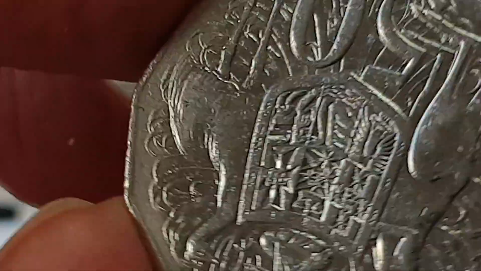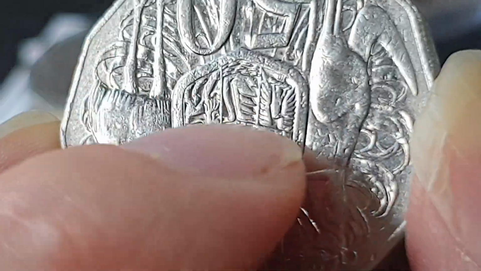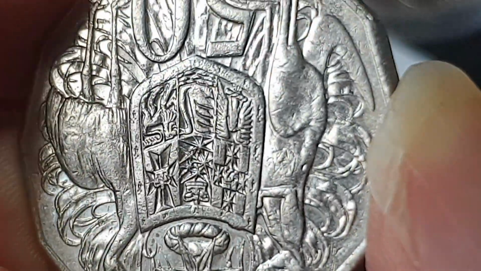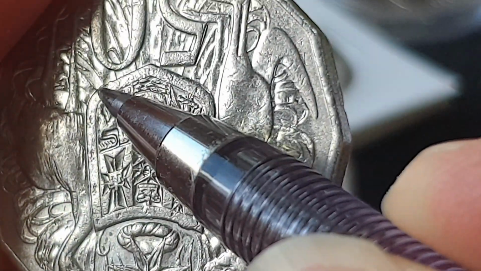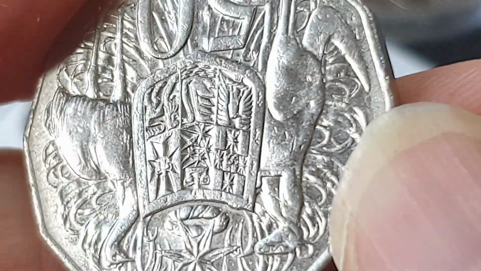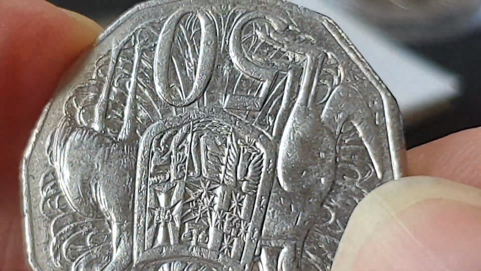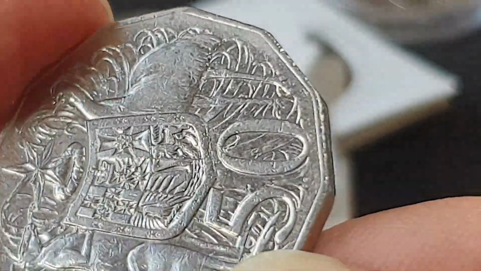So it looks like it's actually breaking down on the bottom of the shield. I'm not talking about the wear on the actual shield, just underneath. You can see the actual cut there. So, yeah, probably not really worth collecting, but you know, just something very interesting to keep.